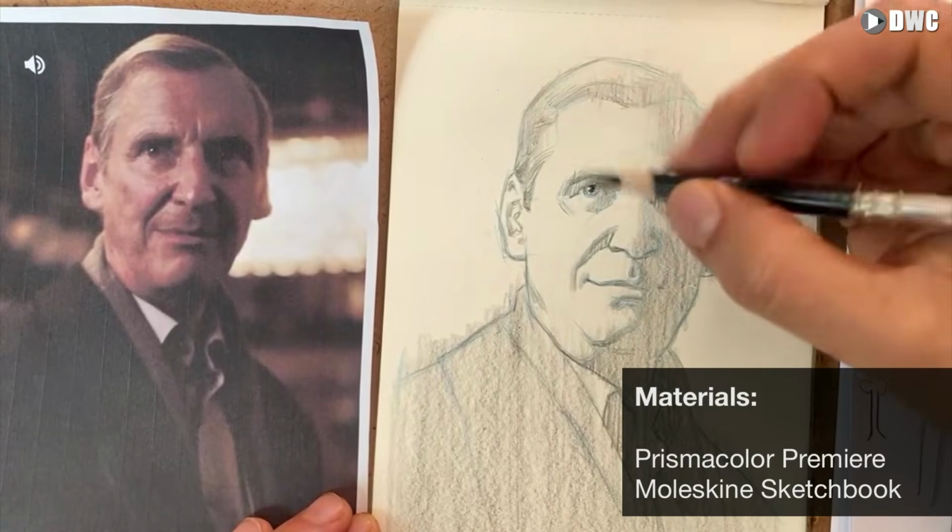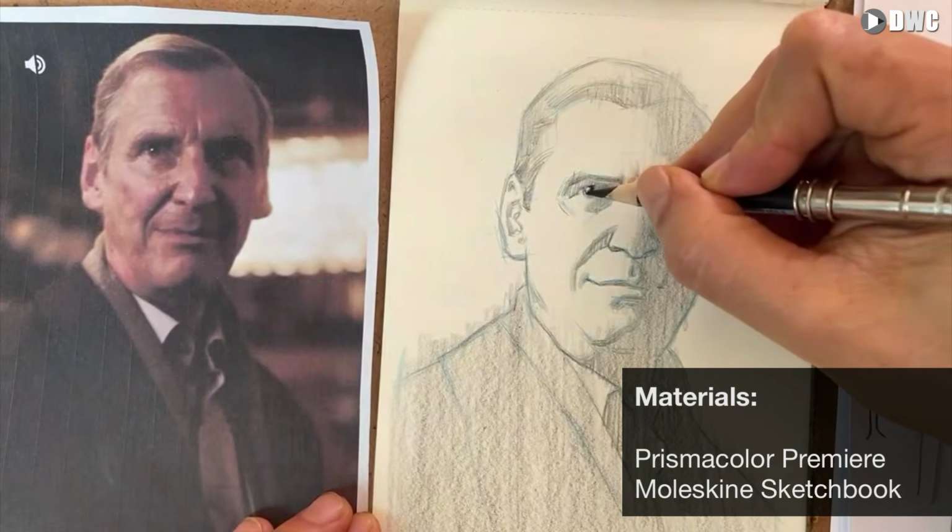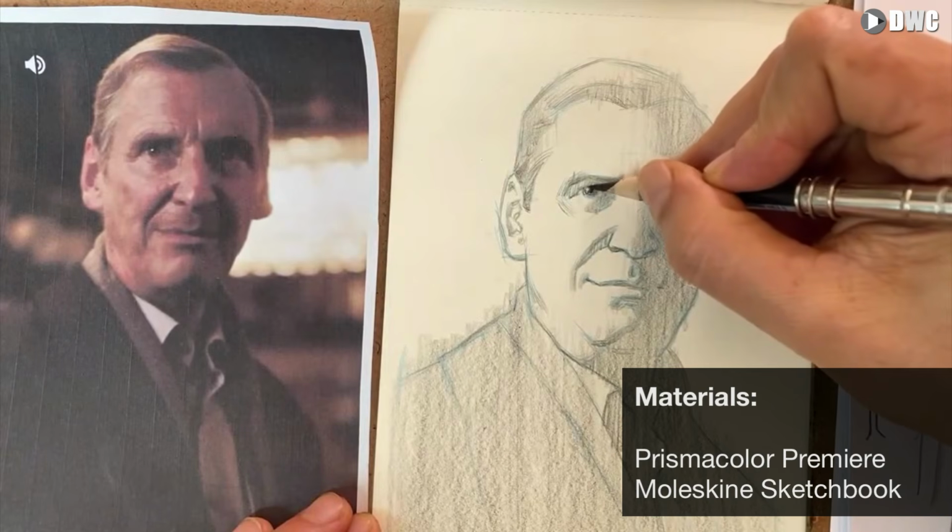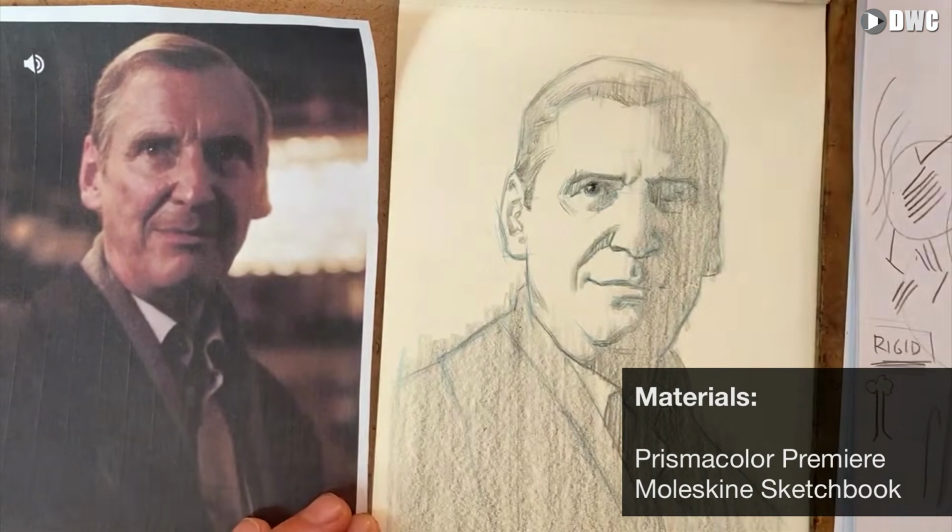So this is a Prismacolor Premier. Shout out Prismacolor here. Oh, and this is a Moleskine sketchbook, by the way, if you're curious.